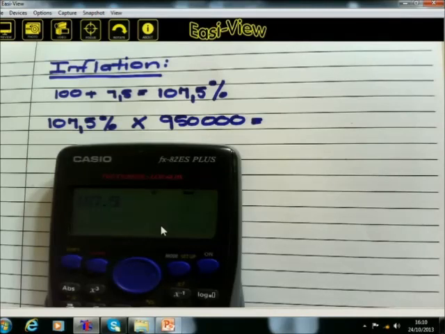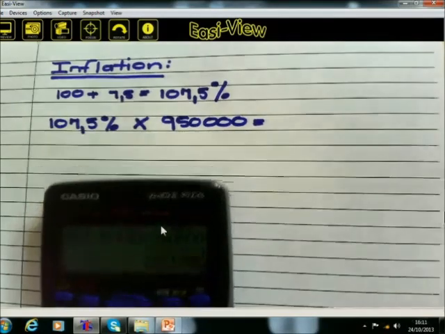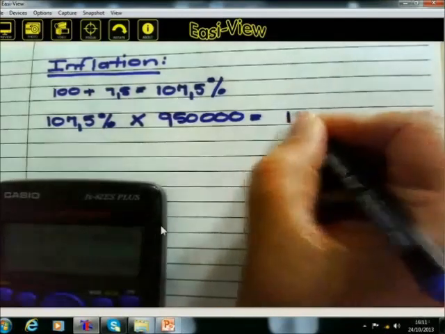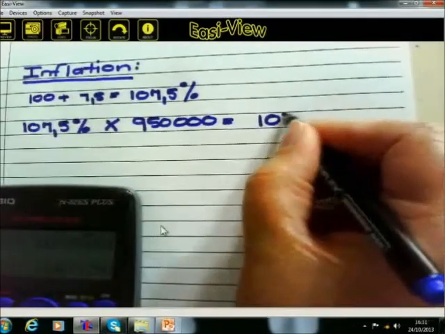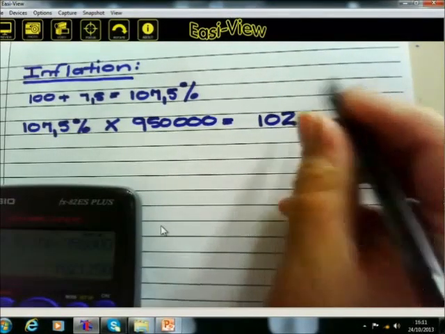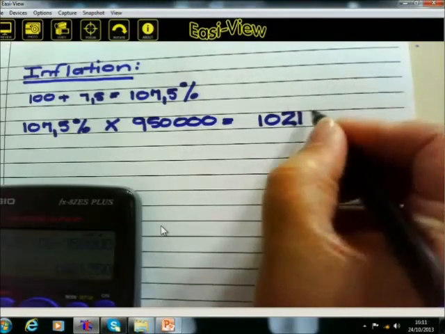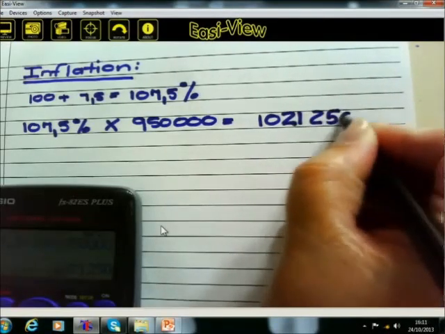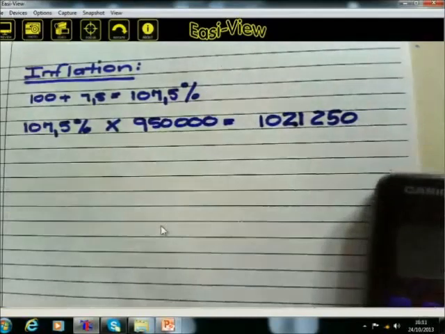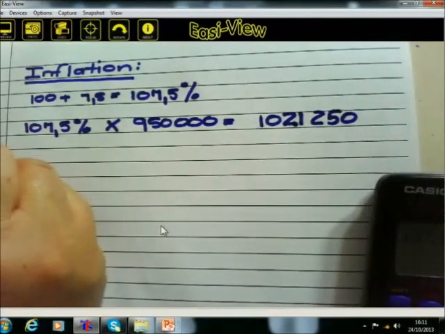Remember, it's percent, so I must divide it by 100, and then I can multiply it by 950,000. And what do you see? For the first year, my answer is 1,021,250.